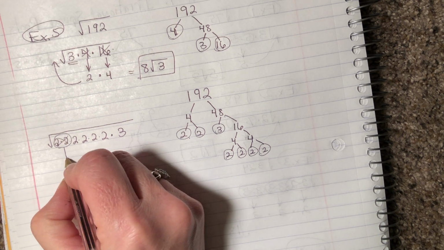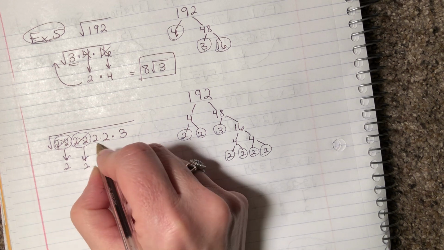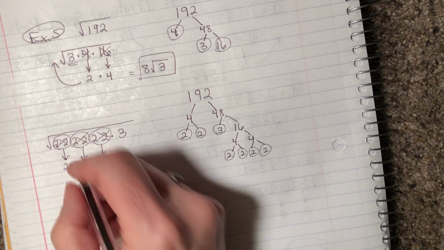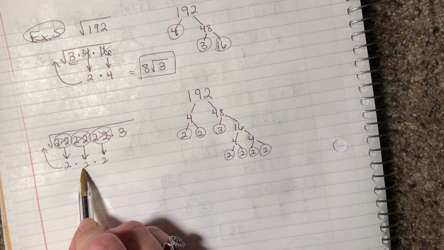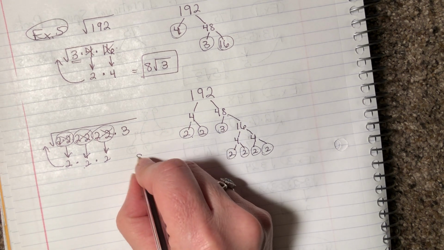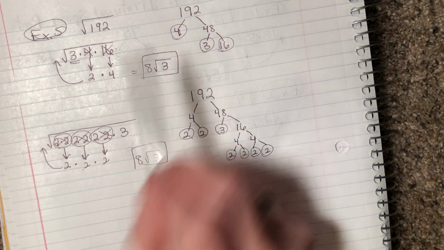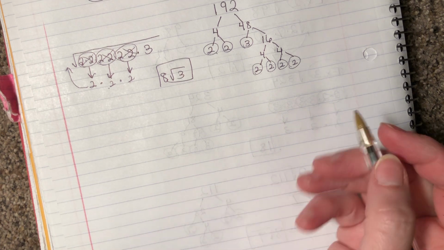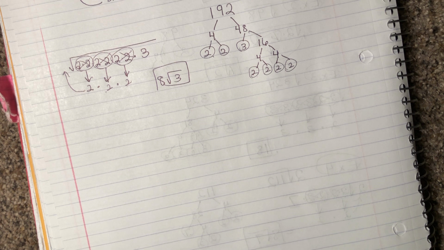There's a pair. A 2 comes out. There's a pair. A 2 comes out. There's a pair. A 2 comes out. Then multiply these and put it in the front. 2 times 2 is 4, times 2 is 8, so I get the same thing. So it's faster if you stop when you see squares. Okay, let me make sure this one isn't a perfect square. 684, no.